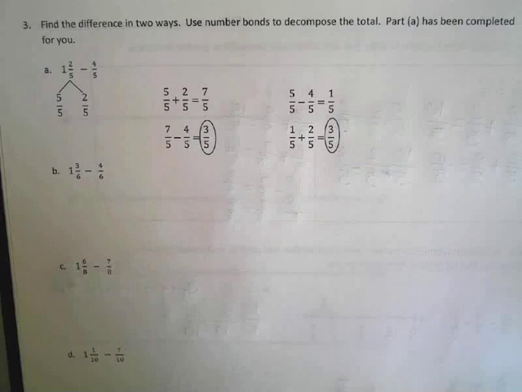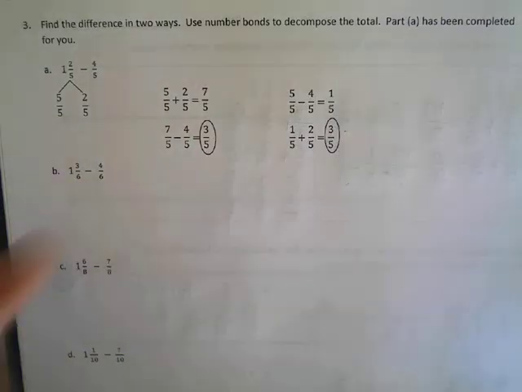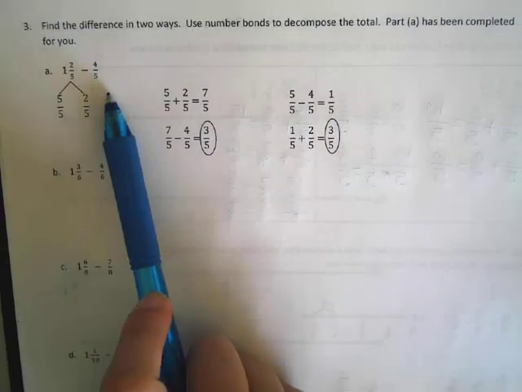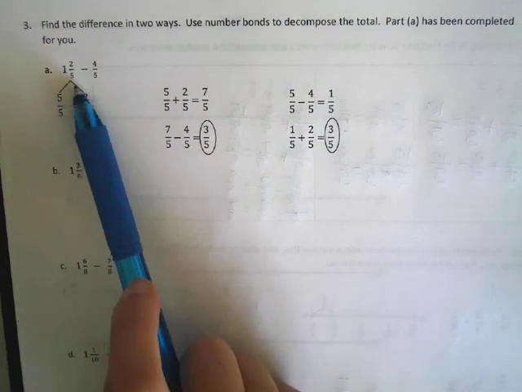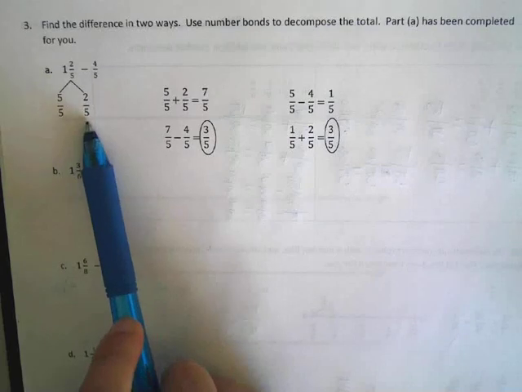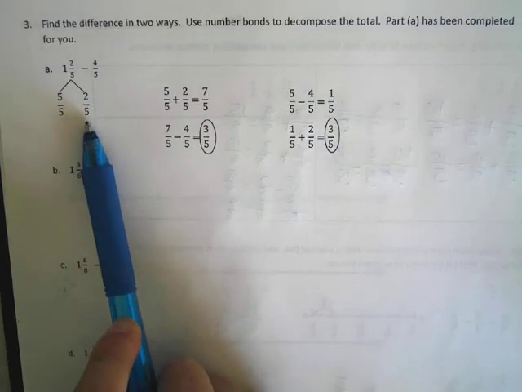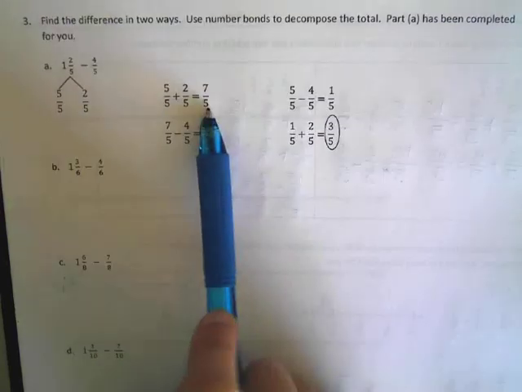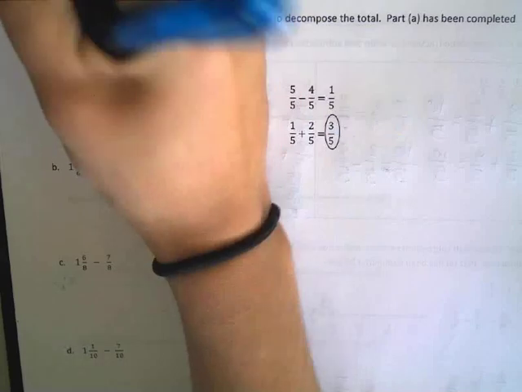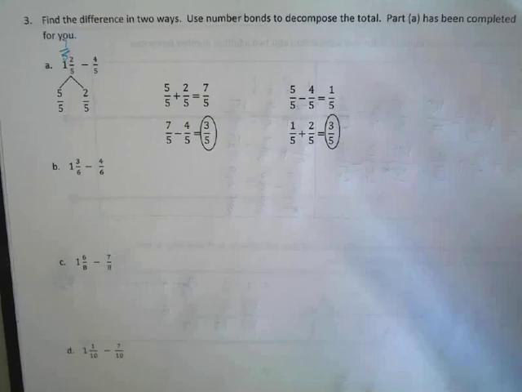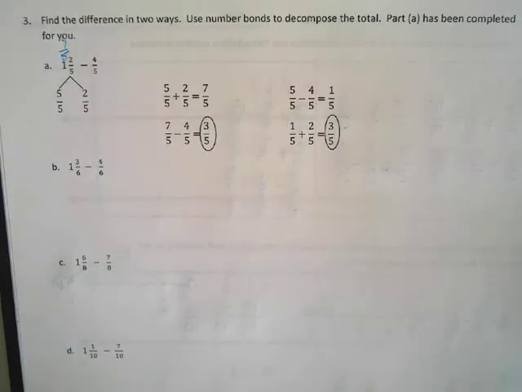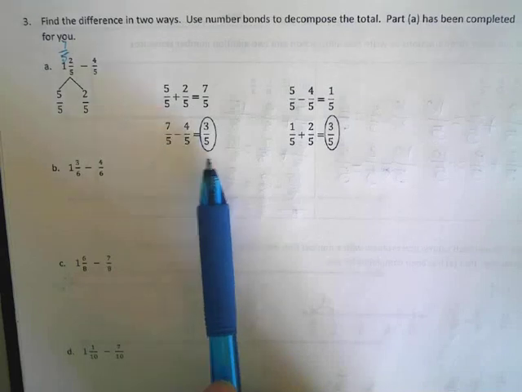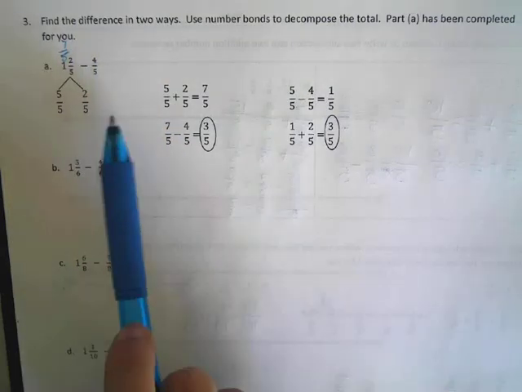All right, so I'm a little confused by those directions. So let's look at their example and see if that clears it up. So they started with 1 1/5 minus 4/5. And then they made this into 5/5 and 2/5. Do you guys agree with that? Yeah, because 1 whole is the same as 5/5. So over here they showed 5/5 plus 2/5 equals 7/5. So that means that this is the same as 7/5. Do you guys agree? Yeah. Okay. So then they showed 7/5 minus 4/5 equals 3/5, which is what the problem was up here.